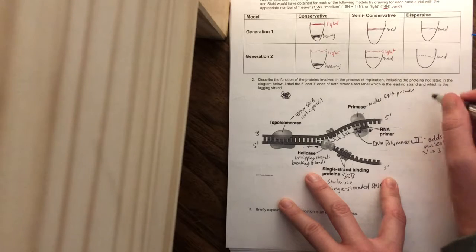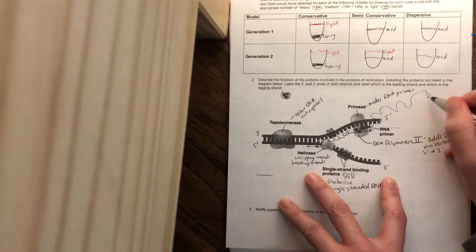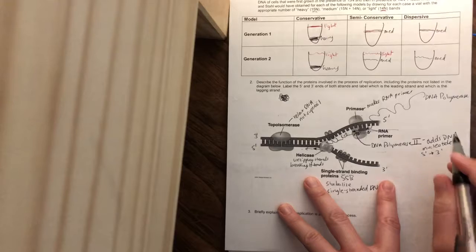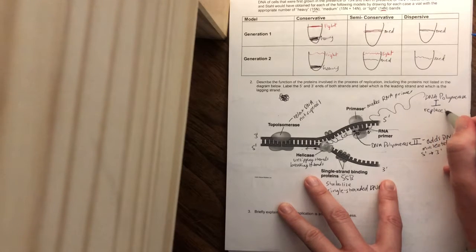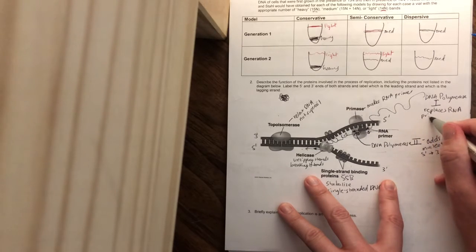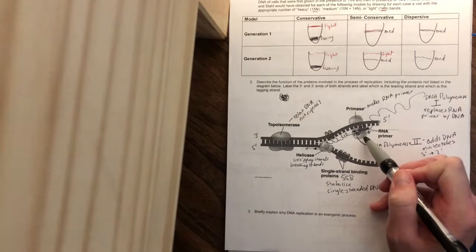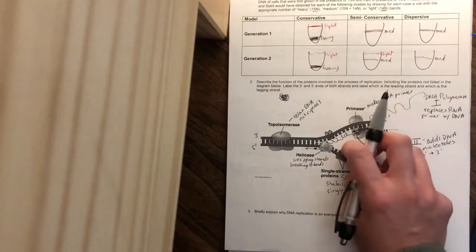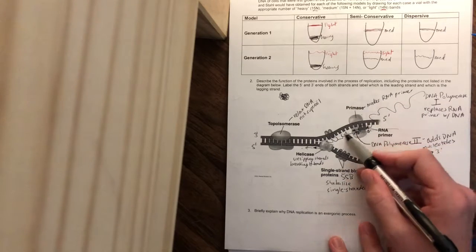At the end, something special comes in. It comes in right here. That would be DNA polymerase 1. And it replaces this little chunk of RNA, the RNA primer, with DNA nucleotides, because our DNA isn't supposed to have little chunks of RNA along the way. So it comes in and replaces it with DNA. So that's happening. That's a very easy process.